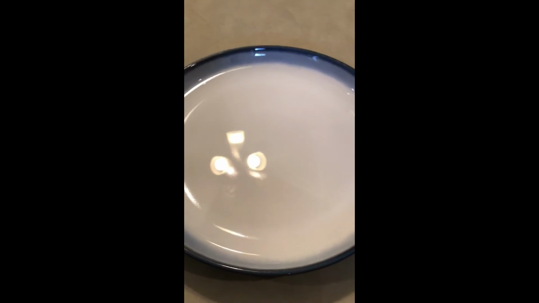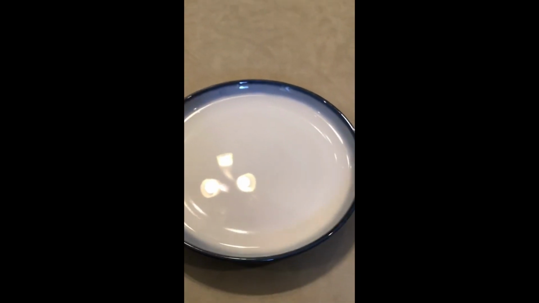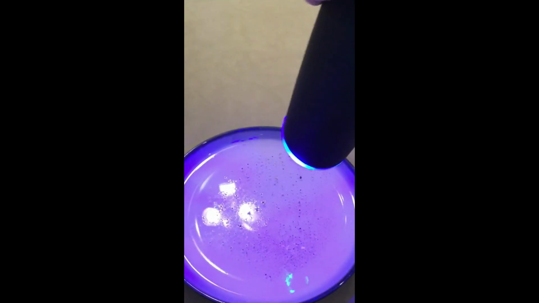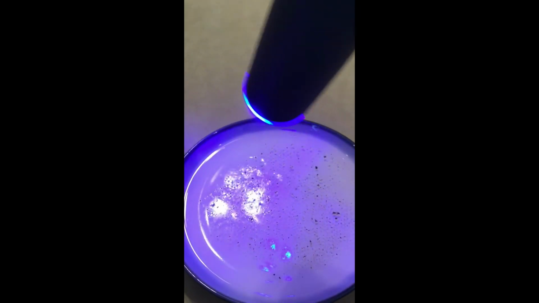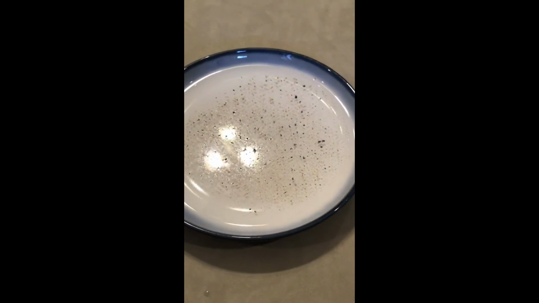Okay, in this demonstration of surface tension, I have a shallow plate that has just plain tap water in it, and I'm going to cover the surface in pepper. You can see the pepper mill grinding away, and you can see that the pepper floats on the very strong surface of the water.